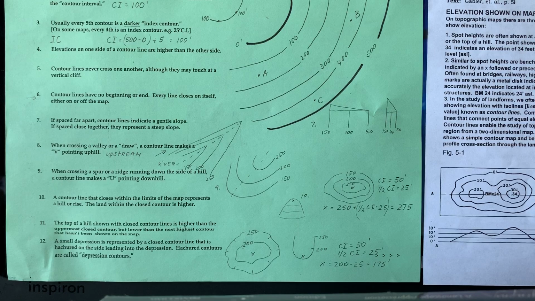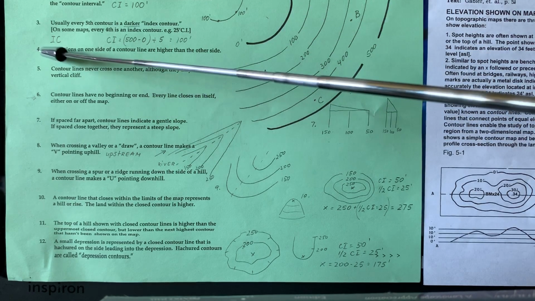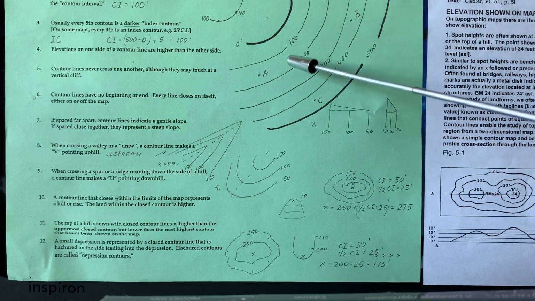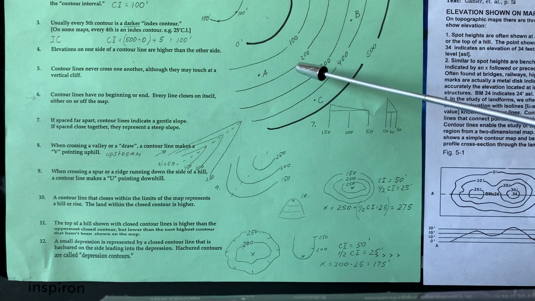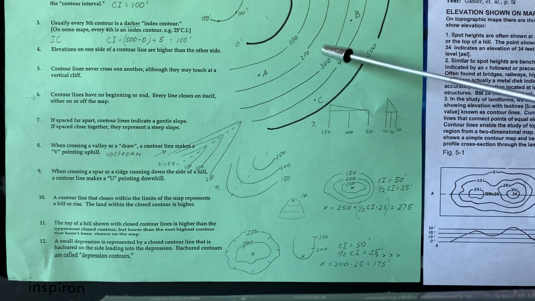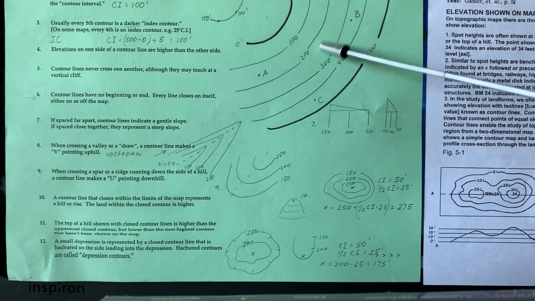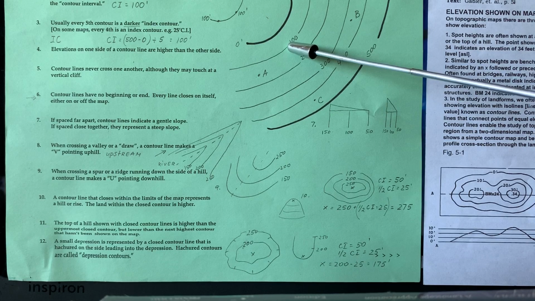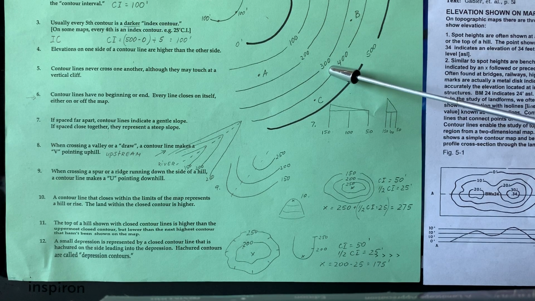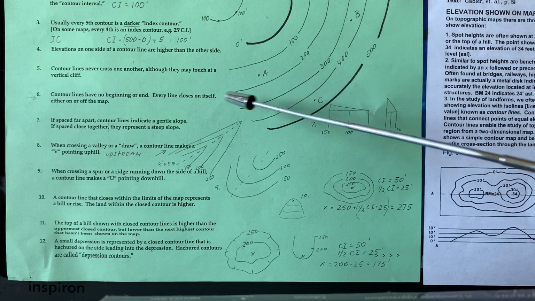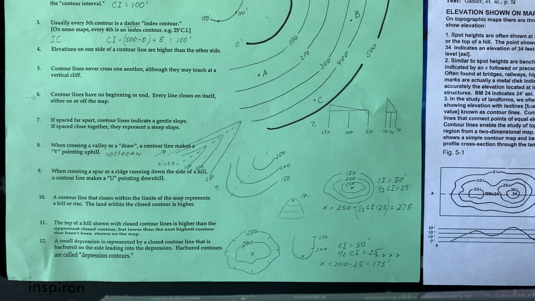The next rule, number 4, is about elevation. On one side of the contour line, the numbers are higher, on the other side lower. As you see here, if we take 200, on this side the elevation is 100 feet, on the other side is 300 feet. Rule number 5: contour lines never cross one another, although they may touch at a vertical cliff. They can come very close together, but they never cross.